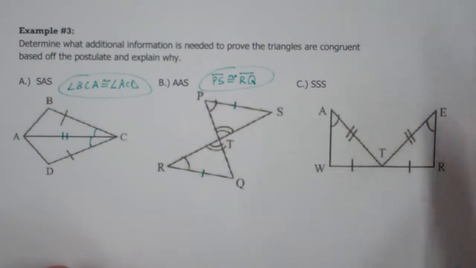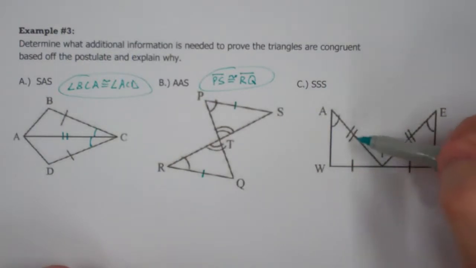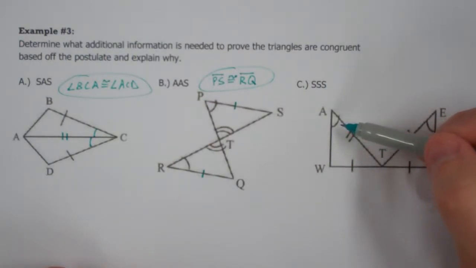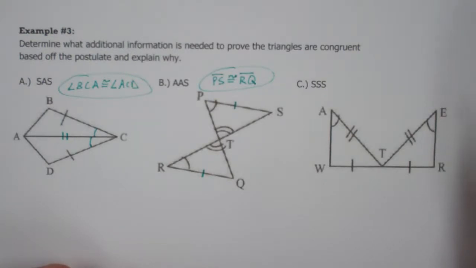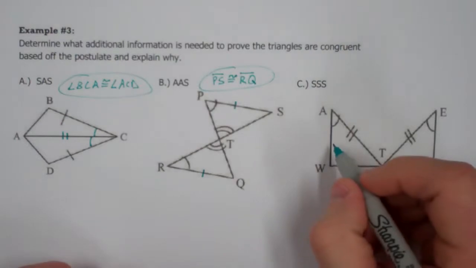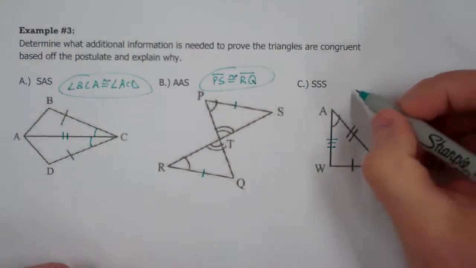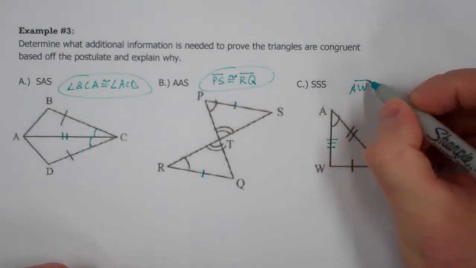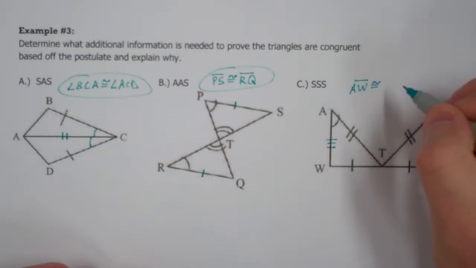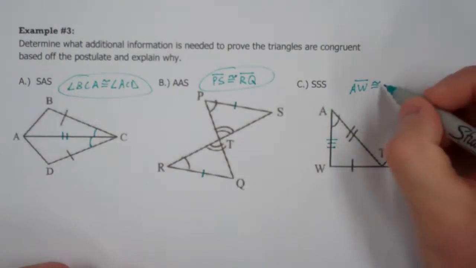On the right-hand side, we've got a side, side, side. Notice how here we have side, side, angle, and of course that's not cool. To prove triangles are congruent, can't do it. So we want to look for the other side. And if we only knew that AW is congruent to ER, then we would be allowed to use this postulate. So AW is congruent to ER here.